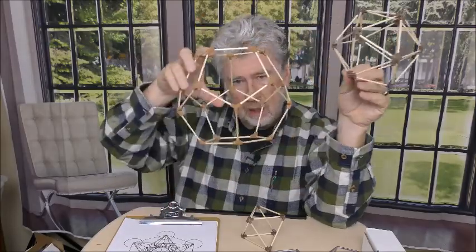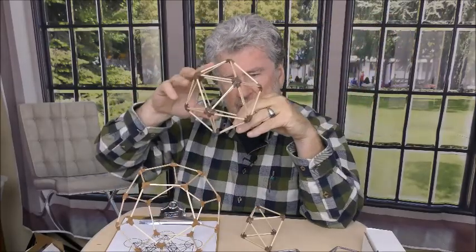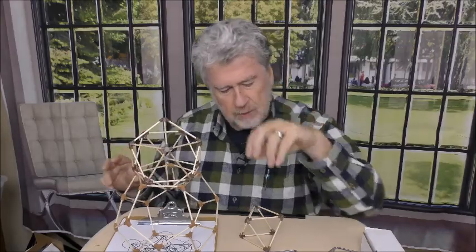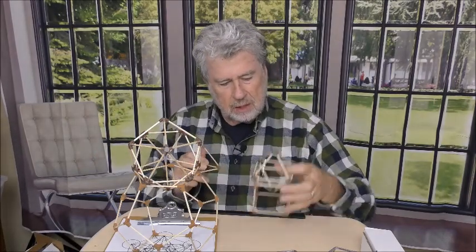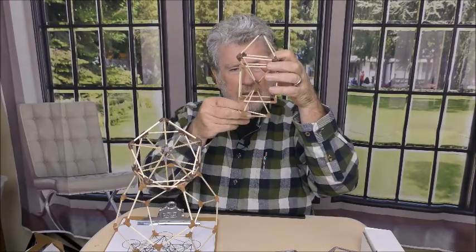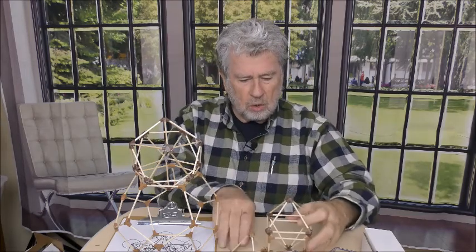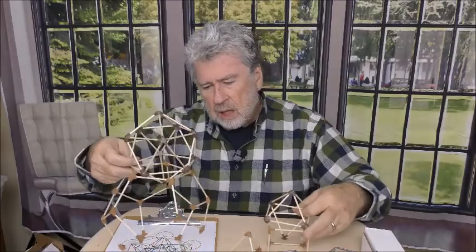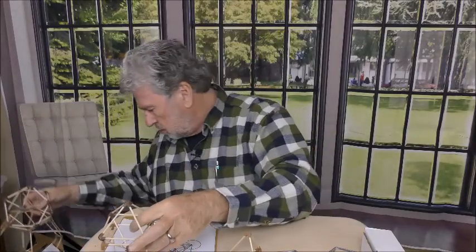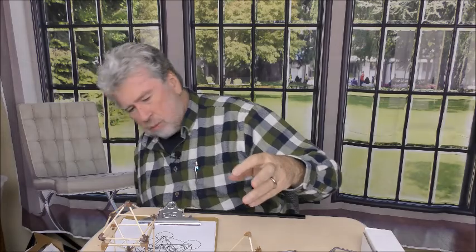So we've got this big dodecahedron, we've got this icosahedron, we've got this octahedron, we've got this cube, and then we've got this tetrahedron, all within this figure. And the reason we're interested in this is we want to have a more accurate representation of Metatron's cube, not as a two-dimensional, but as a three-dimensional object.